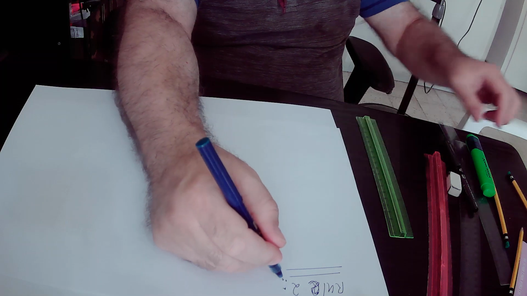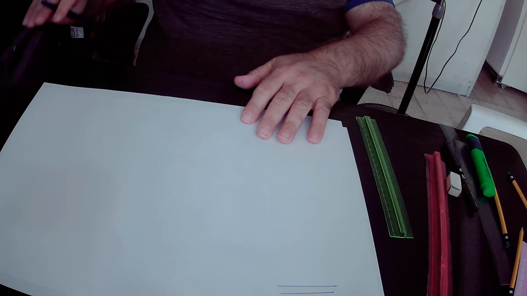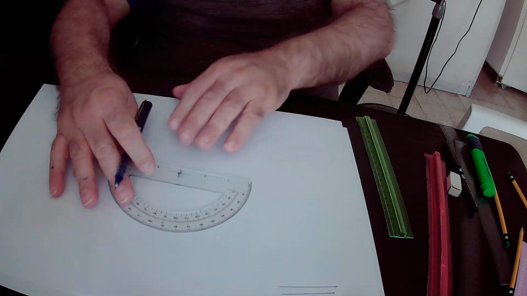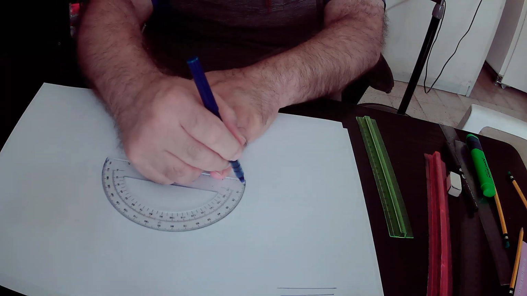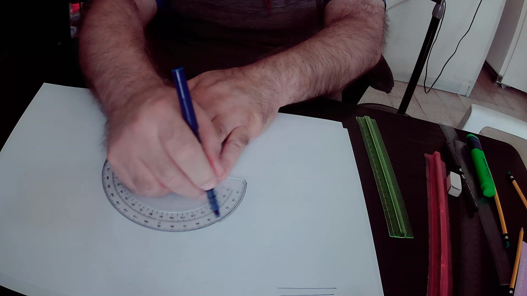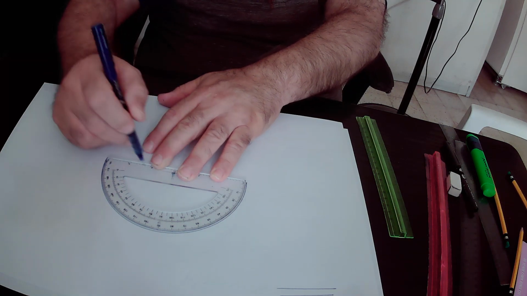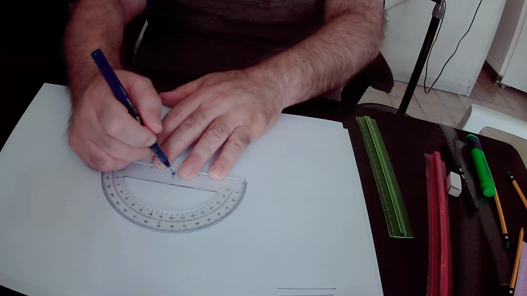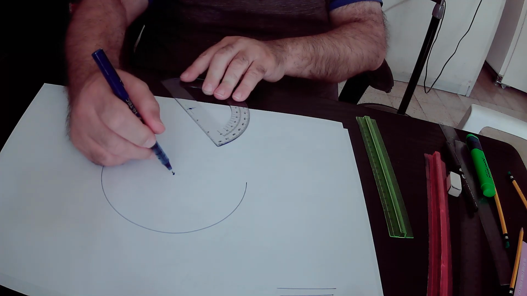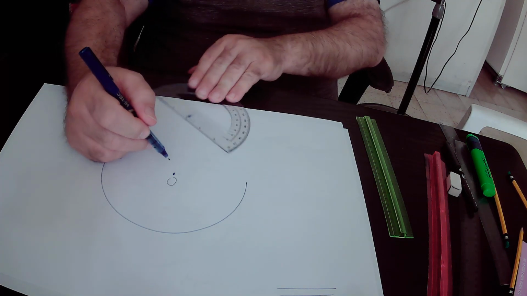Rule number 2 is true in any circle, so the circle that I will draw could be any circle. Here point O is the center of the circle.